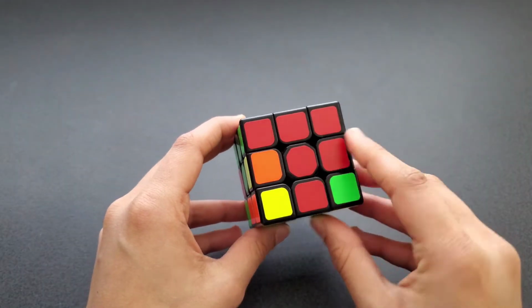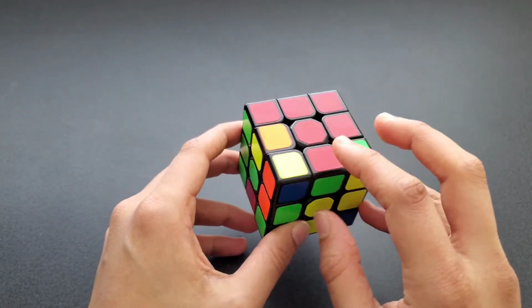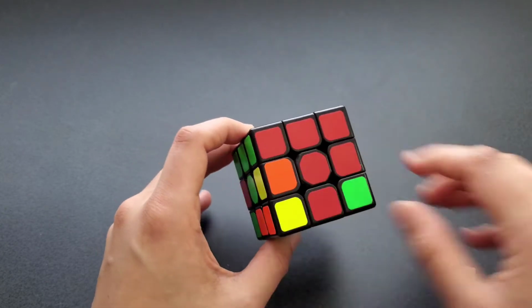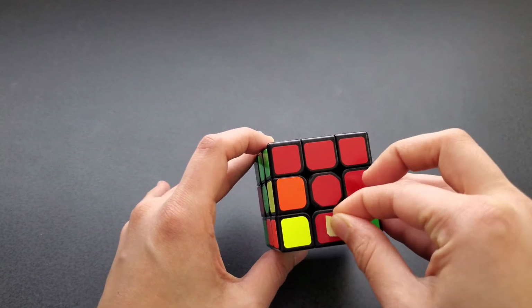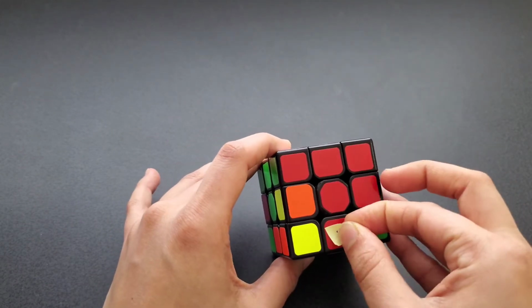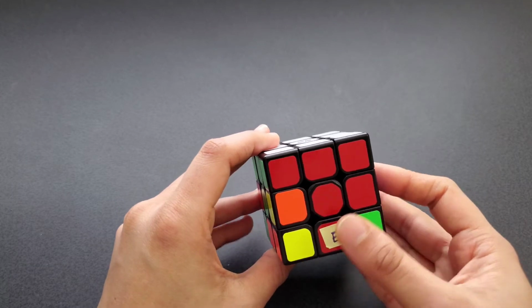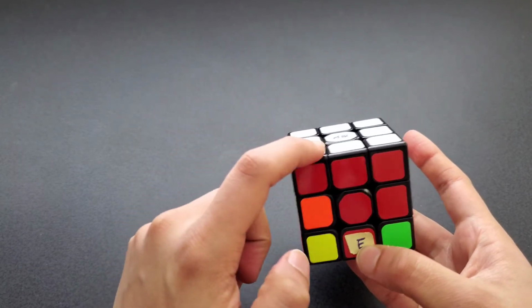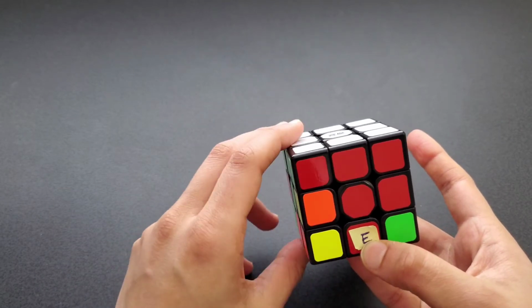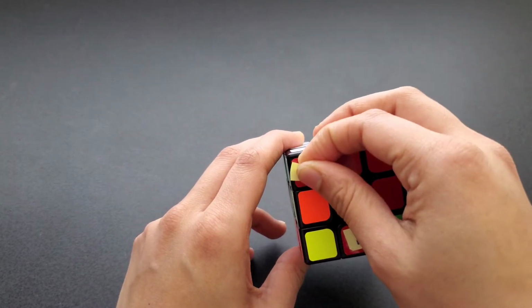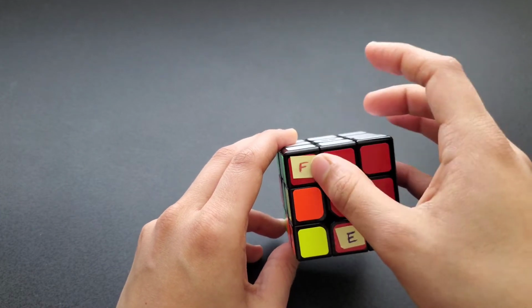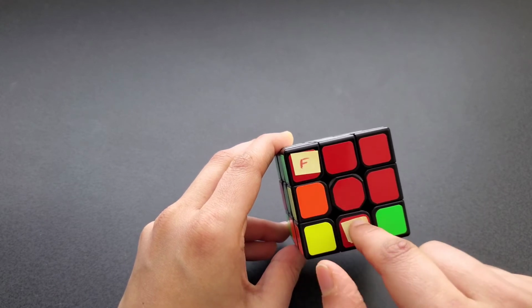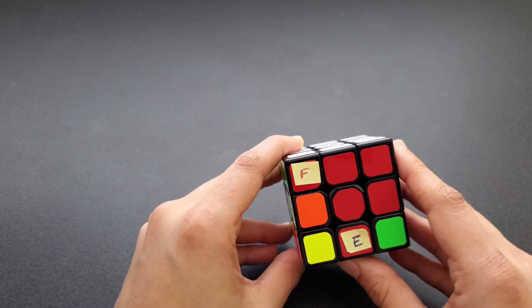I'm going to show the same thing for a left edge piece. So I have this piece here which is red and green, and I want it moved here to the left edge. So this is going to be my edge piece. Now this guy needs to have a friend, and that friend is going to be this corner over here, and I want this friend to move here to this corner so that the red colors are together.